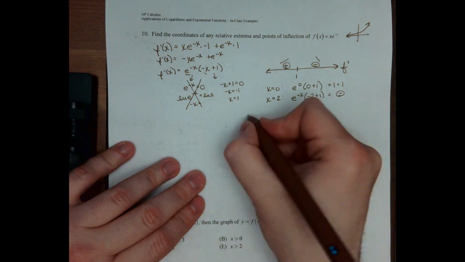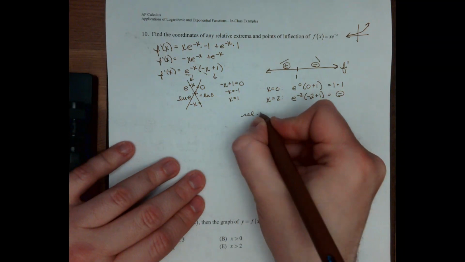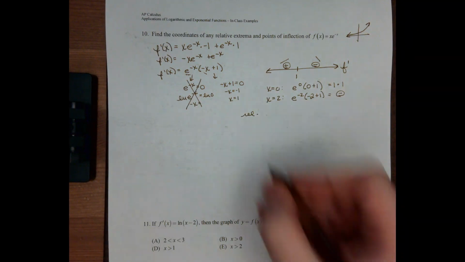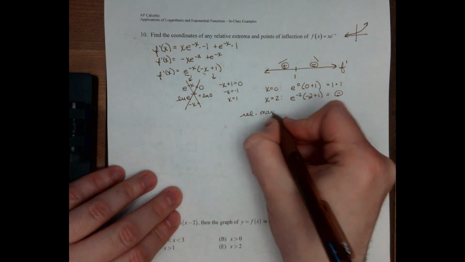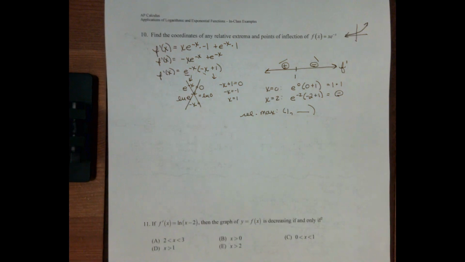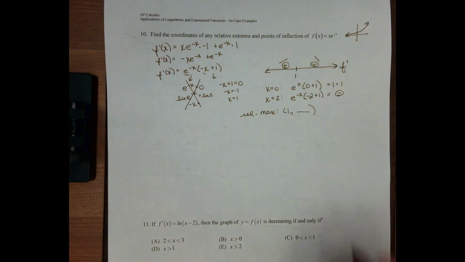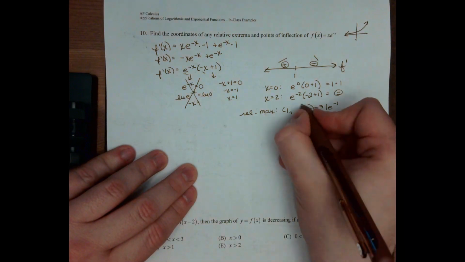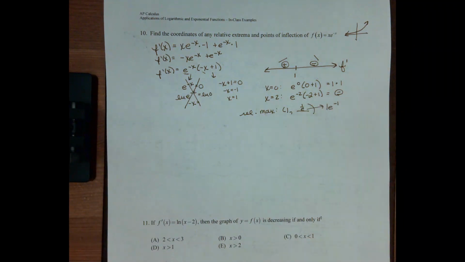Help me out here. Relative what at x equals 1? I hope you said relative max at x equals 1. 1 comma, go tell me the y-coordinate. 1 comma what? I'm going into the original here. 1 times e to the negative 1. I think that's 1 over e. That's where we have a relative maximum.